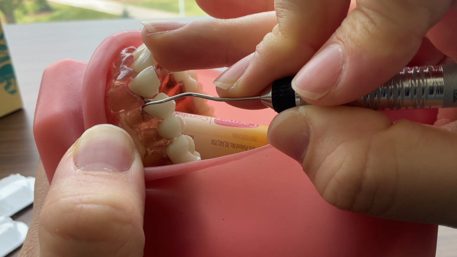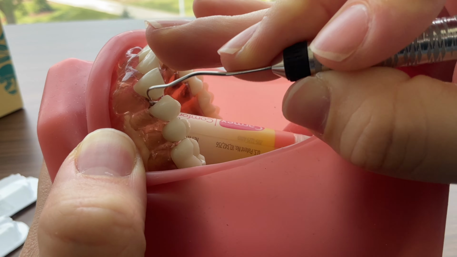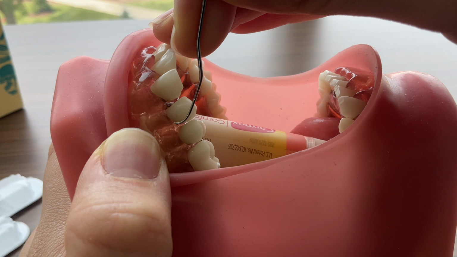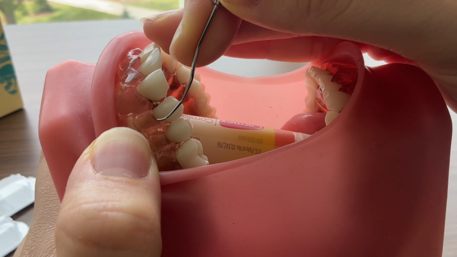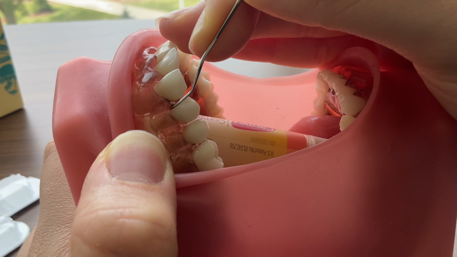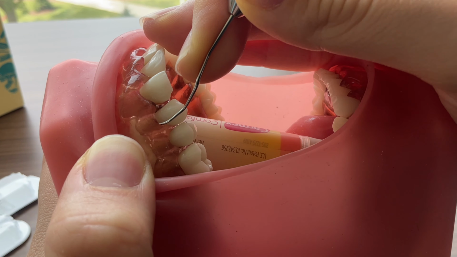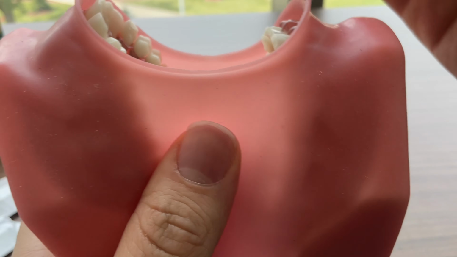So once again, with my tip pointing down, I'll insert at the distal buccal angle, then work my way till I get about halfway to the distal surface, then reinsert again at the distal buccal angle and work my way across the buccal surface all the way around the tooth while rolling the instrument, so the instrument is always adapted to the tooth until I reach about halfway of the mesial surface.